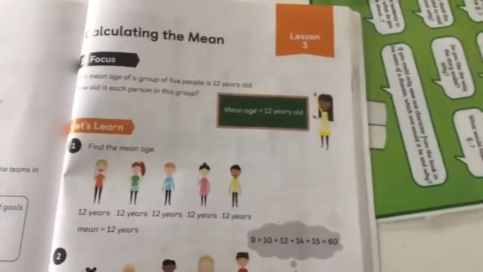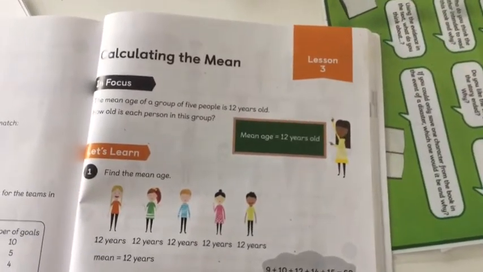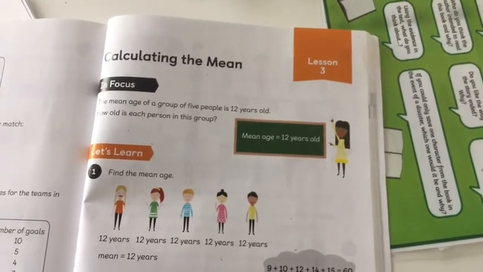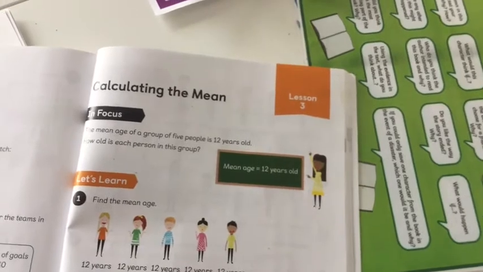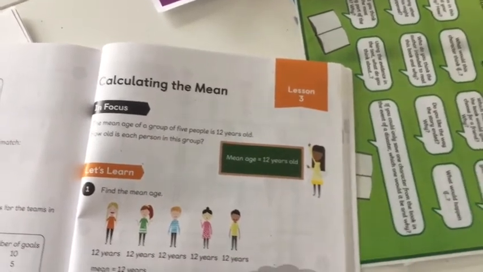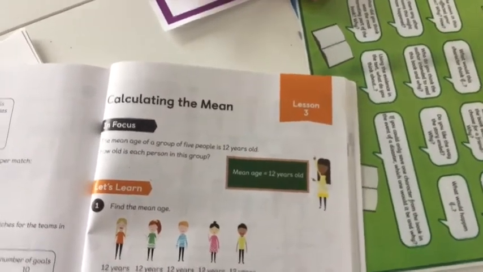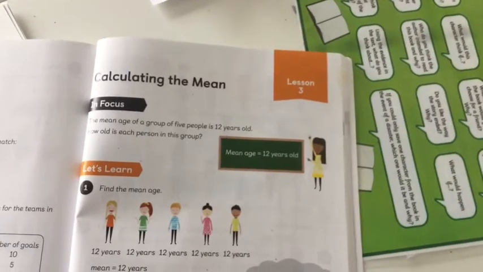So if we look at this problem here for lesson 3, calculate the mean age of a group of 5 people. Okay, you've got the mean age that is already given to you this time, it's 12, and you need to figure out how old each person in this group would be. So is there more than one answer?